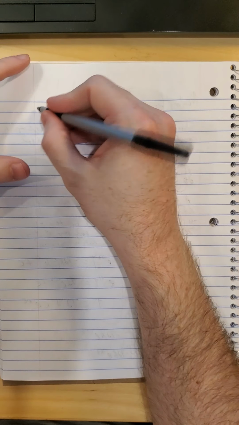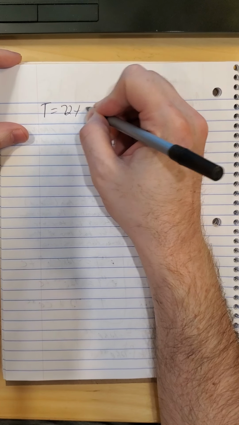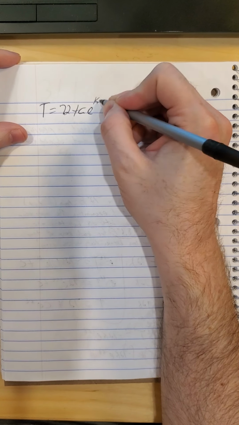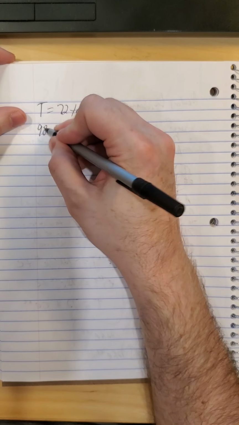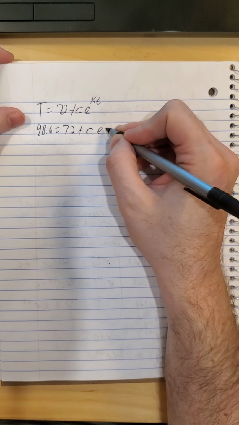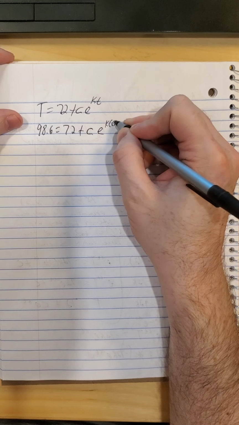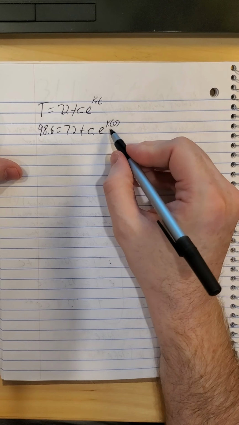So we had, recall, T equals 72 plus C e to the kt. So the temperature, 98 and 6/10, is worth 72 plus C e to the k times 0. K times 0 is 0, e to the 0 is a 1.